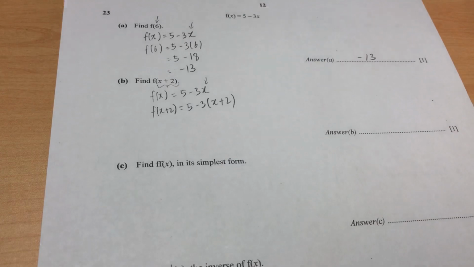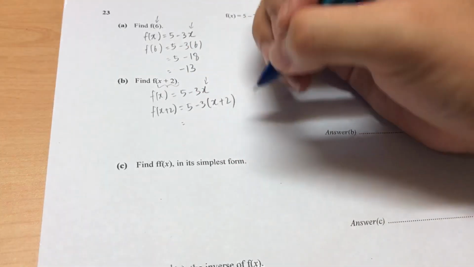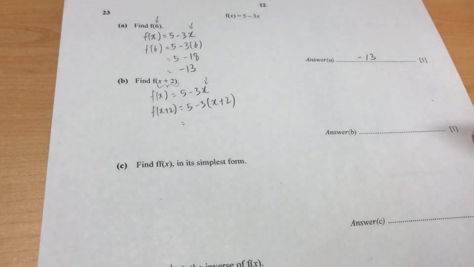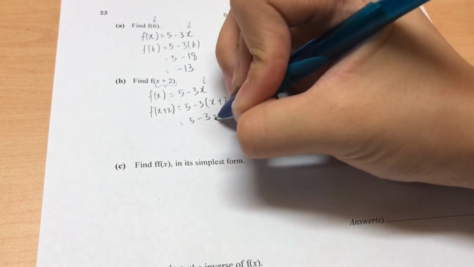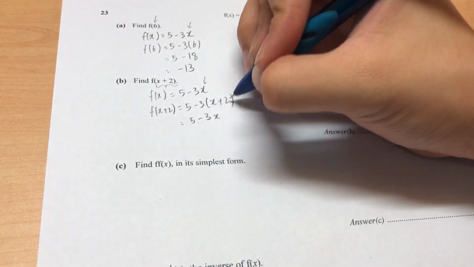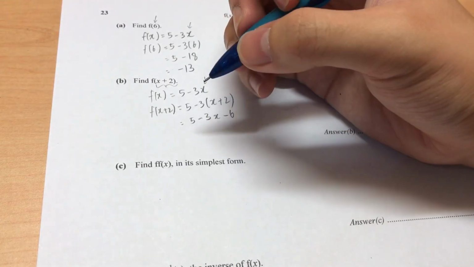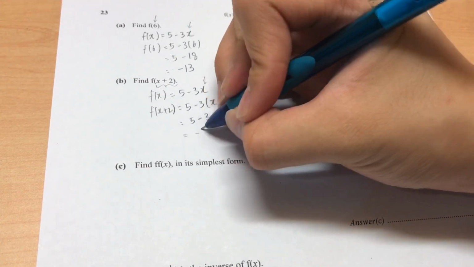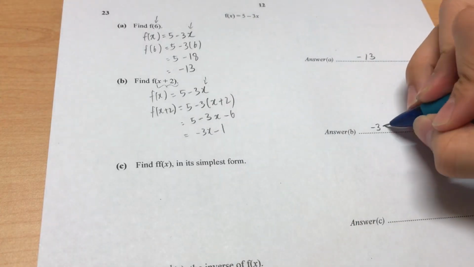You can leave your answer like that, or I would prefer you continue, although this is just 1 mark. So 5 minus 3x, multiply: minus 3 times x will be minus 3x. Minus 3 times 2 will be minus 6. So minus 6 plus 5 will be minus 1. So minus 3x minus 1. You can leave your answer like this: minus 3x minus 1.